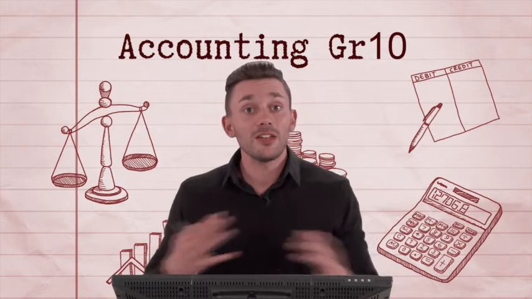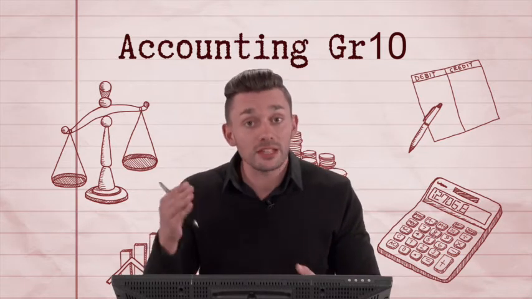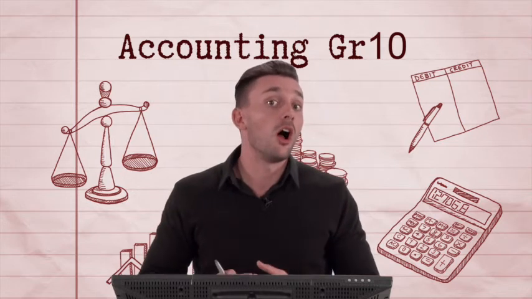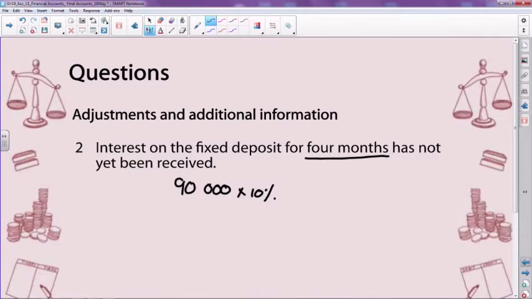Okay guys, so I already gave you a clue. Remember, I went to the pre-adjustment trial balance. I got the amount that I have as a fixed deposit, which is 90,000. And on that line, they also gave me the percentage per annum that I get on this investment, and that was 10%. But now, how many months do they still owe me? They still owe me for 4 months. So therefore, I need to go and say 90,000 times 10% because this is a per annum. So therefore, per annum means for the full year, but now I'm only owed 4 over 12, so a third.